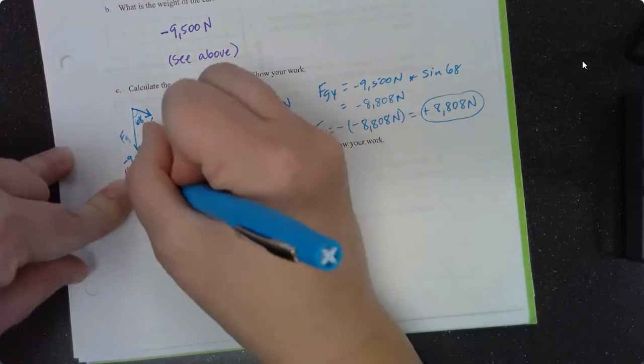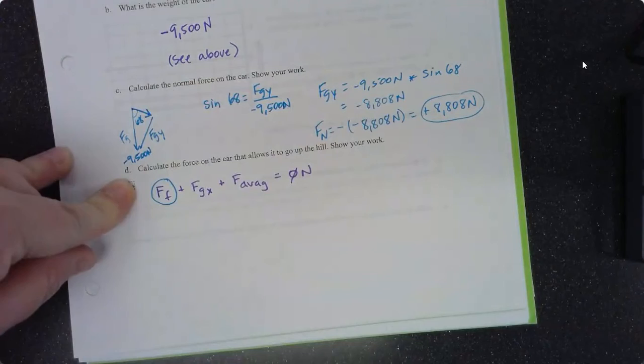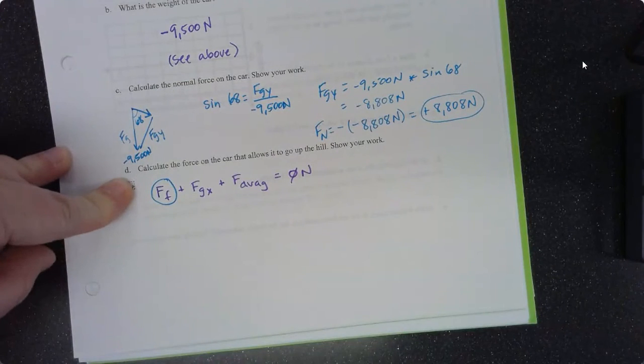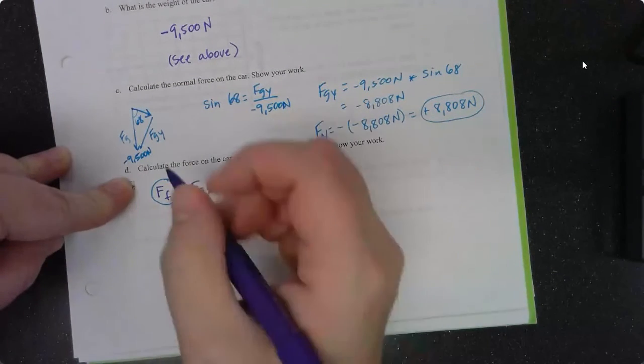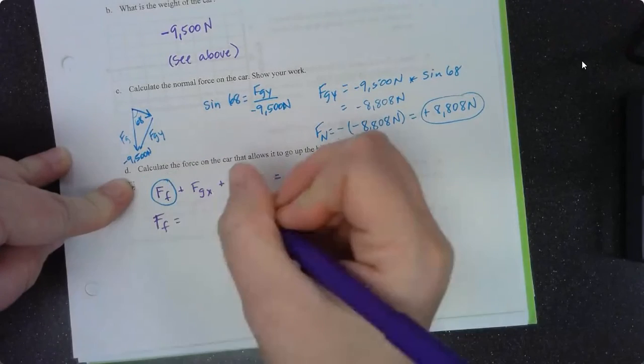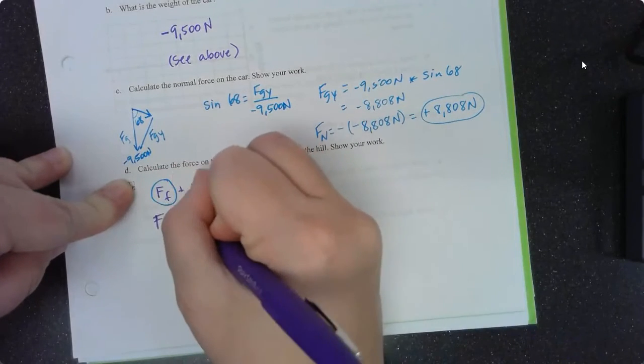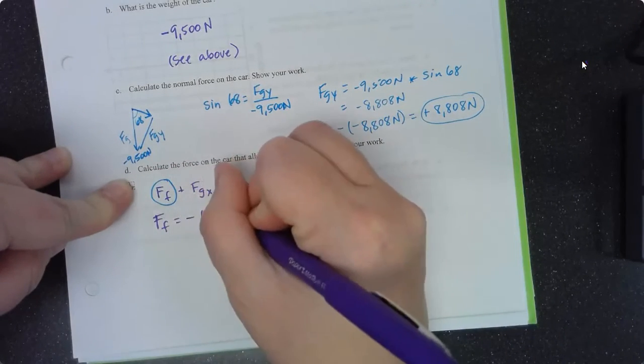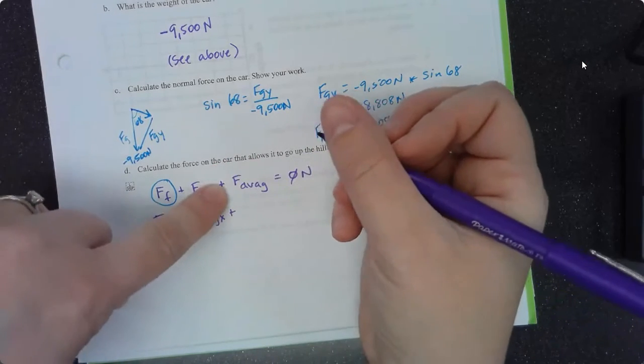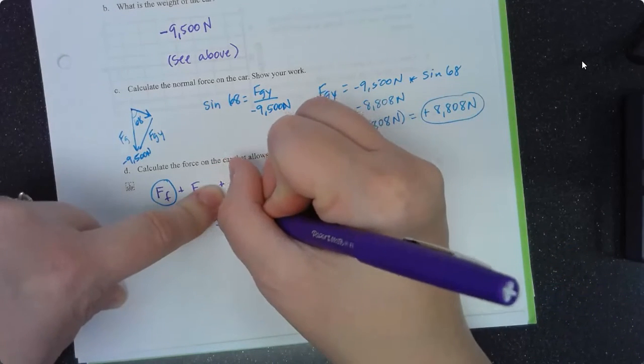We're trying to solve for this one. We already know what this one is. We know that this is 1,200.